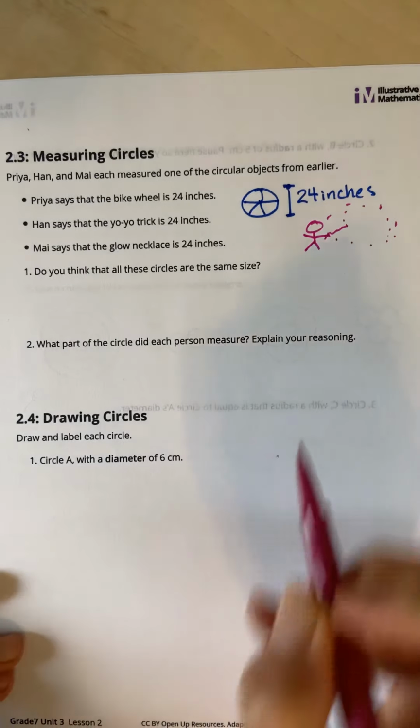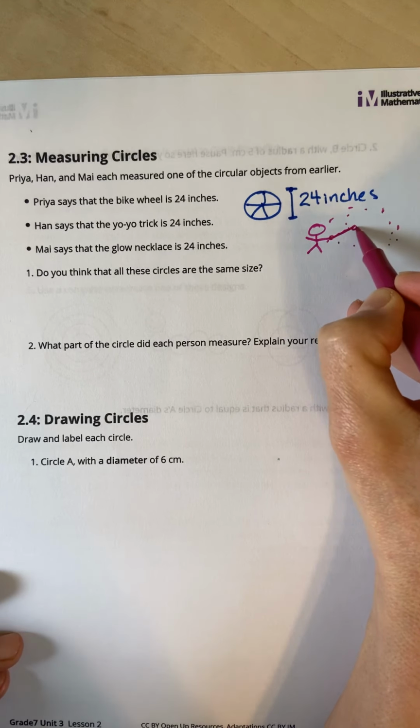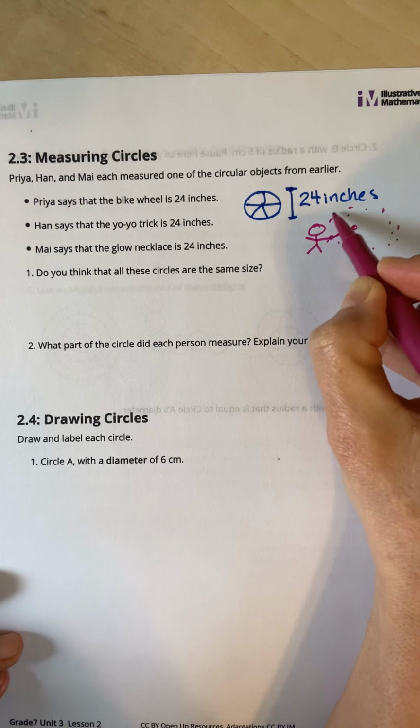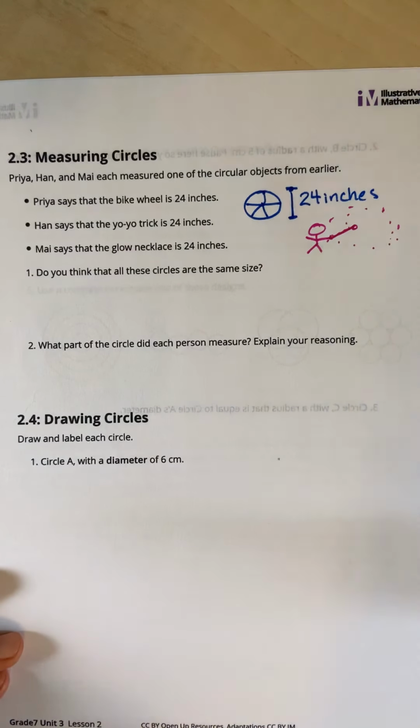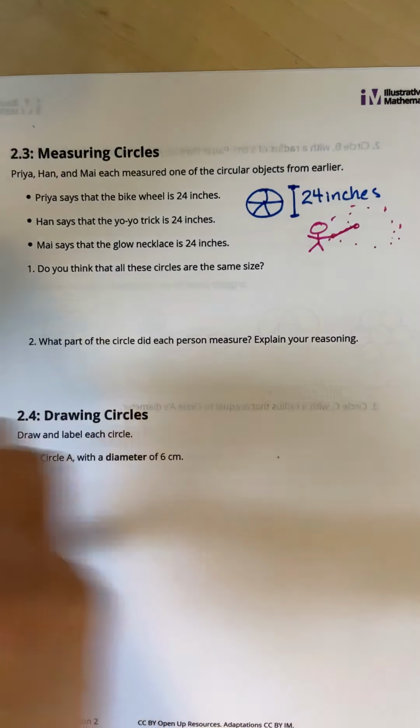Okay? He's saying that his yo-yo trick is 24 inches. So it probably is saying, here's where your string is, and it's going to go all the way around. You swing the yo-yo around, okay? And then Mai says that her glow necklace is 24 inches.